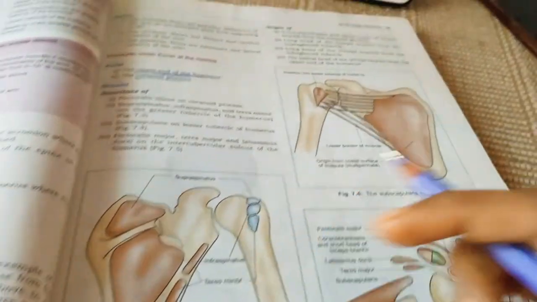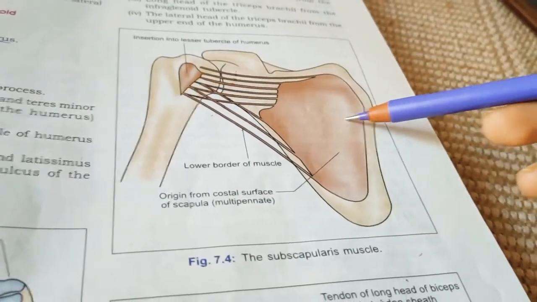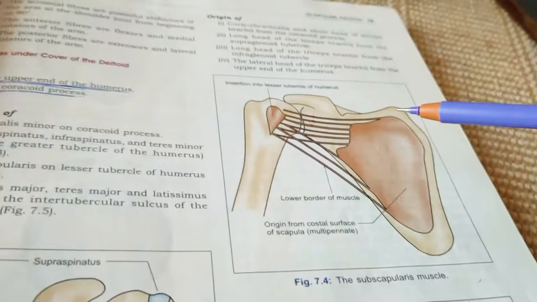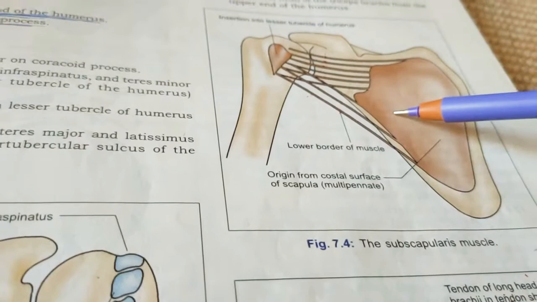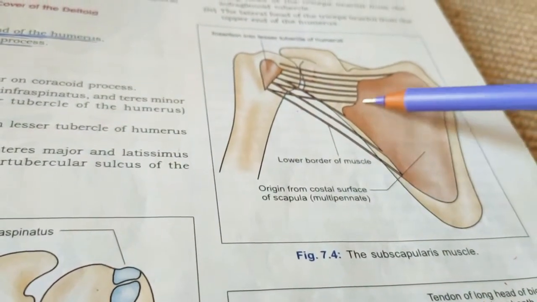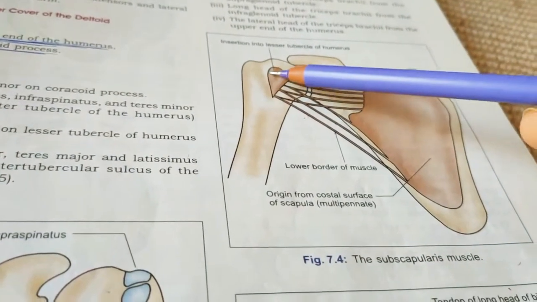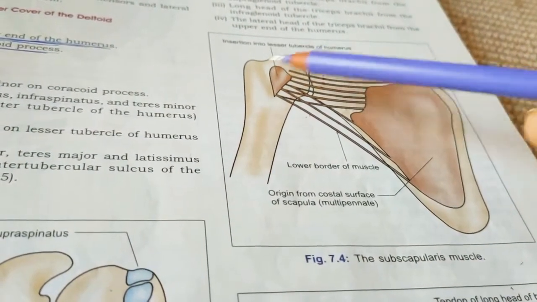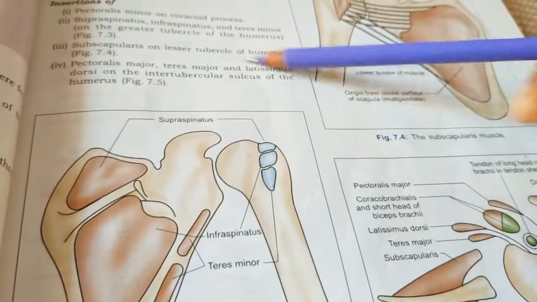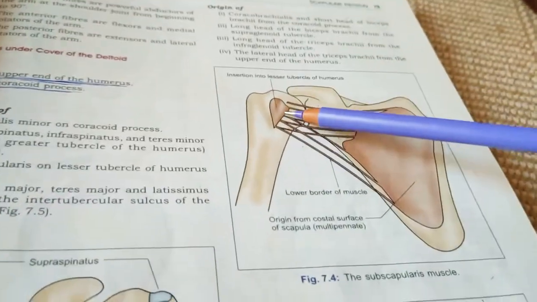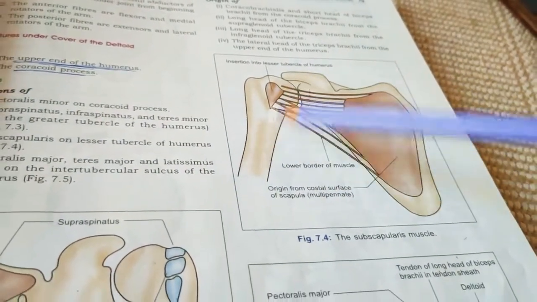Next we'll discuss the subscapularis muscle. It is present on the anterior aspect of the scapula. It's a multipennate muscle. You can see multiple fibers here, hence it is a multipennate muscle. It is present in the medial 2/3 of the subscapular fossa, and it's inserted into the lesser tubercle of the humerus, right? So the supraspinatus, infraspinatus, and Teres Minor are all attached to the greater tubercle, but the subscapularis is going to attach to the lesser tubercle of the humerus.